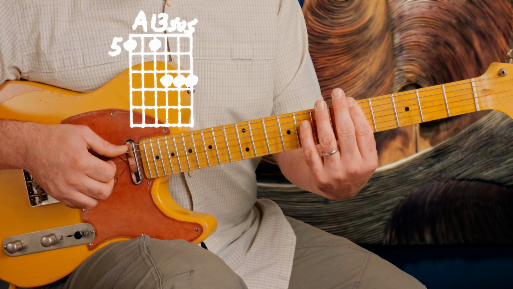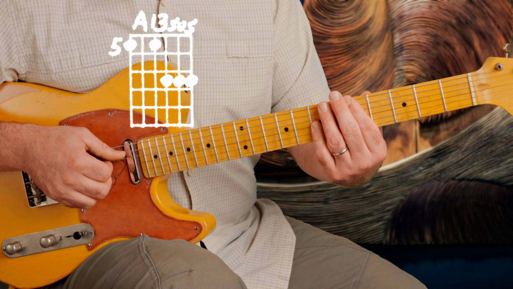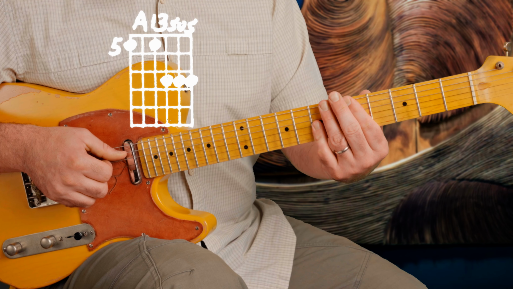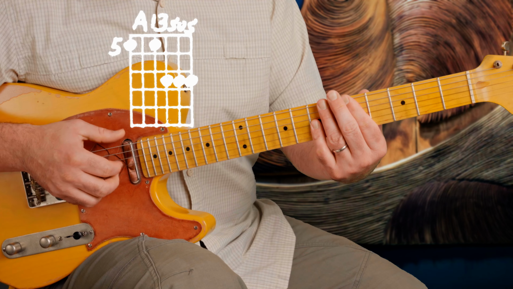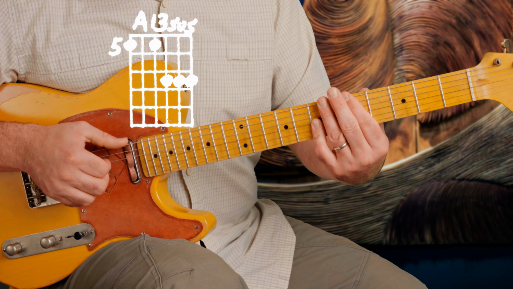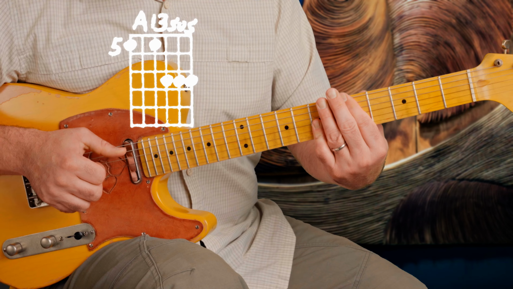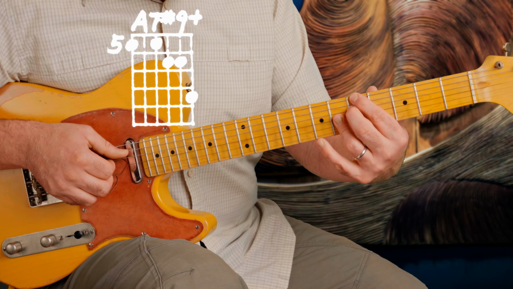Then we have the A7, or this is still a dominant chord, but it's the A13 sus. We have the root, flat 7, 4, or 11, right? In this case, sus 4, and then 13, and then 9 on the top. Really cool chord sound.